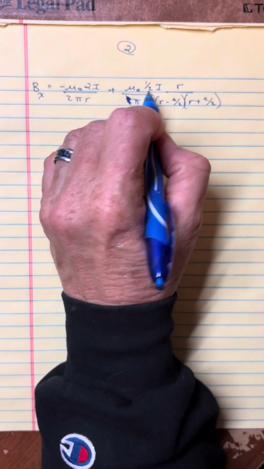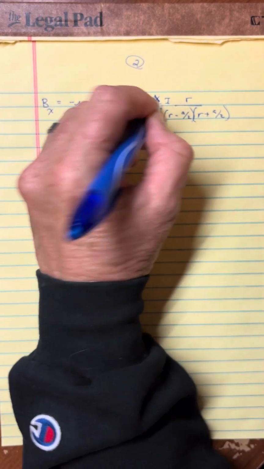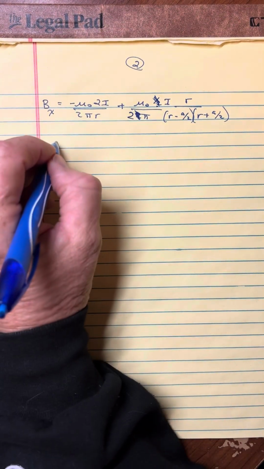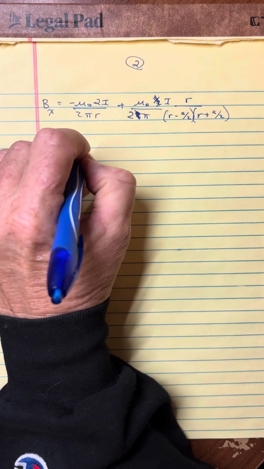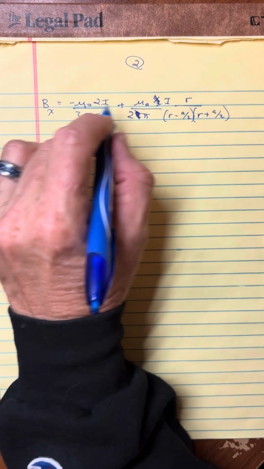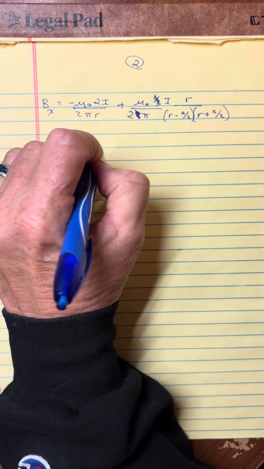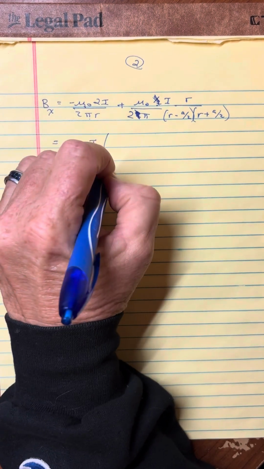I suppose we could take this 2 now and drop it downstairs. That's kind of nice. Because once I do that, I begin to see that each term has a mu naught. Each term has an I. Each term has a 2 pi.